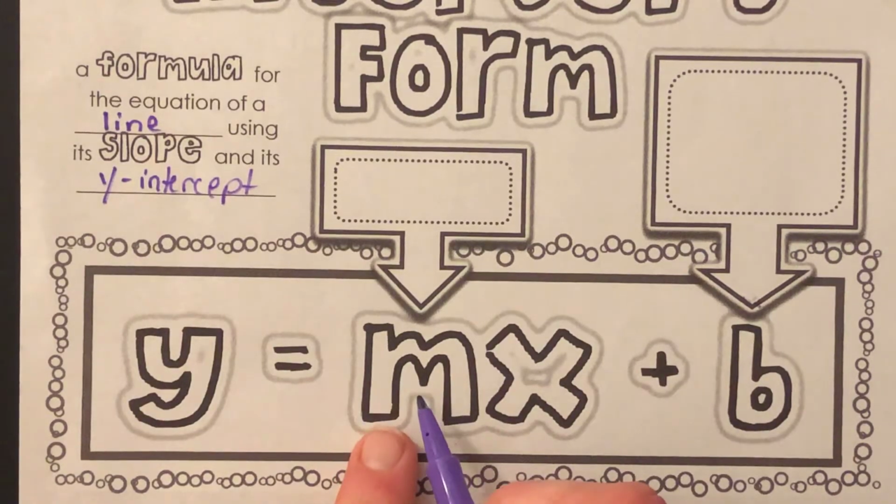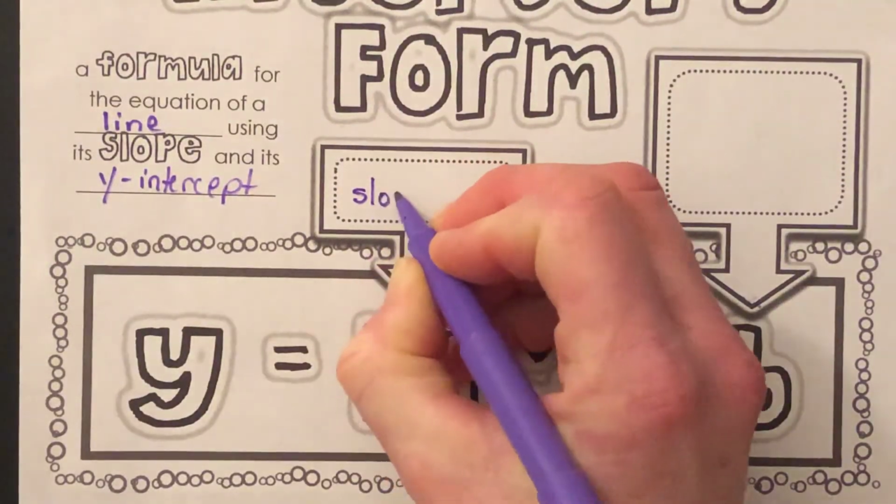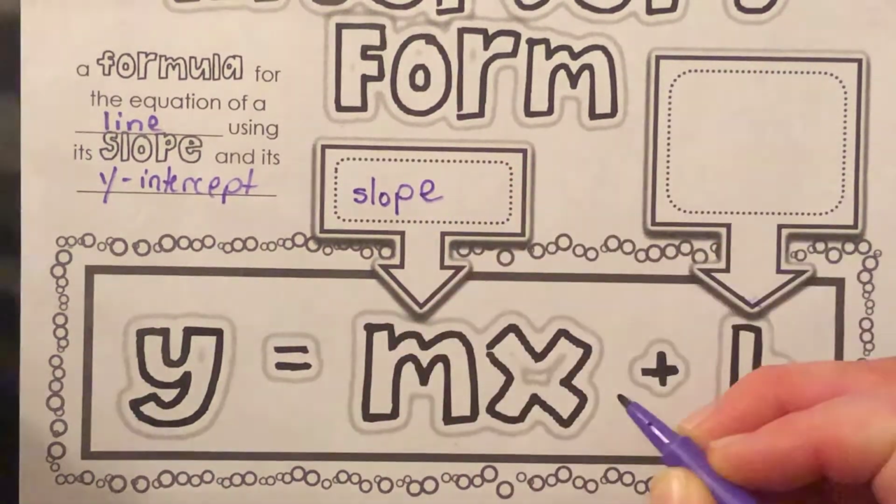The M right here stands for the slope. So that's what you need to write here.